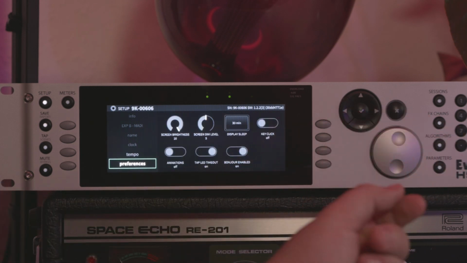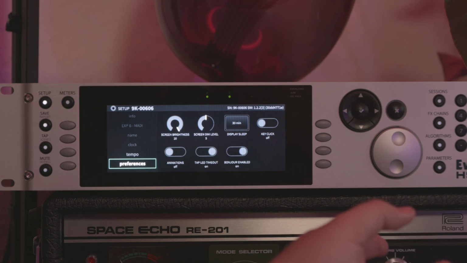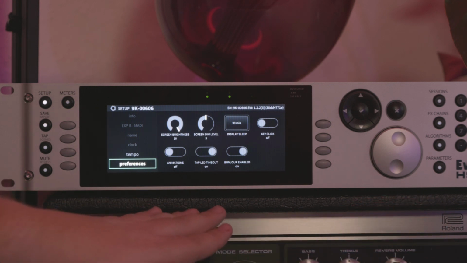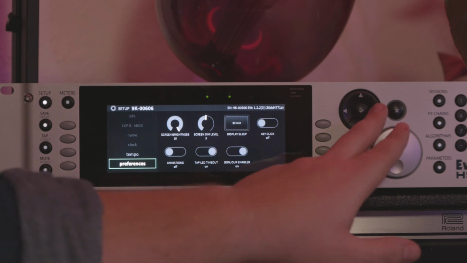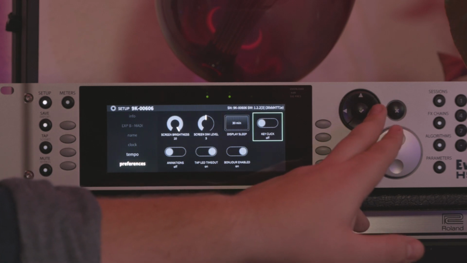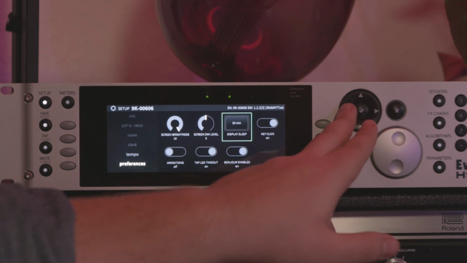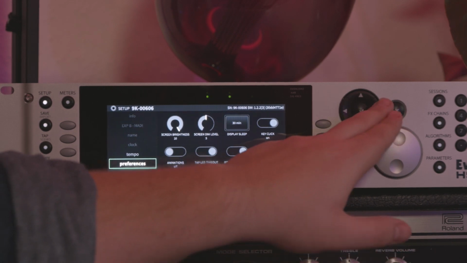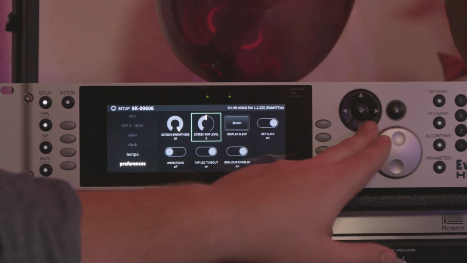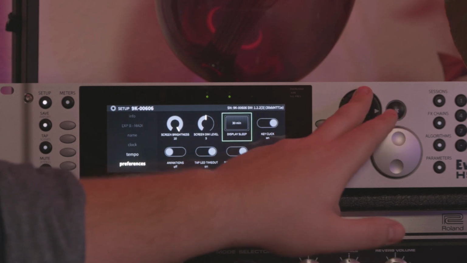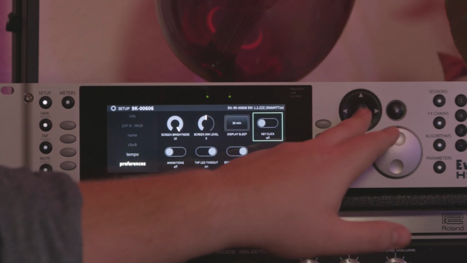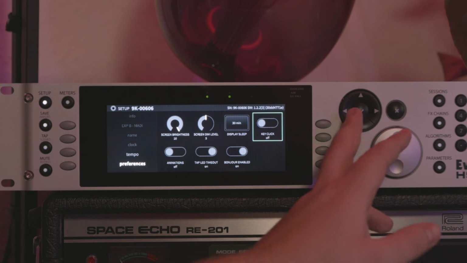Next is the preferences, and the preferences are set for the screen generally and for the key click. So I can decide whether or not, I hope you can hear that, I want to have a key click or animations or stuff like that, but I prefer to have them off.